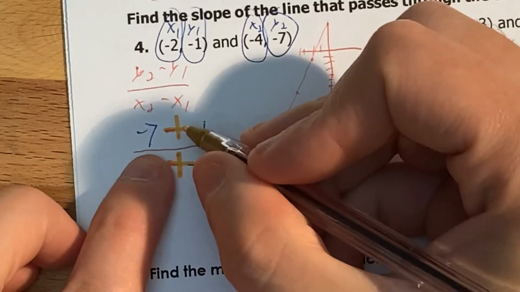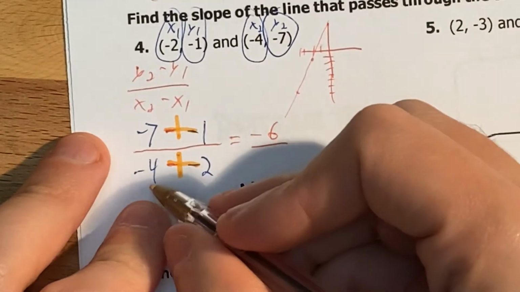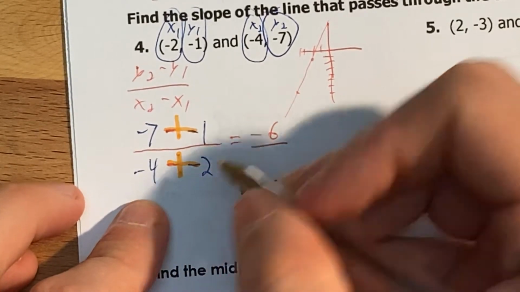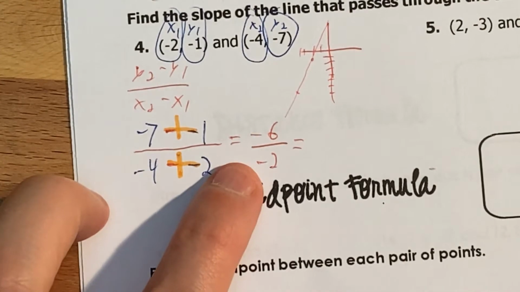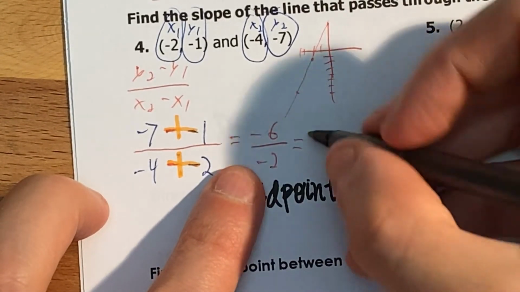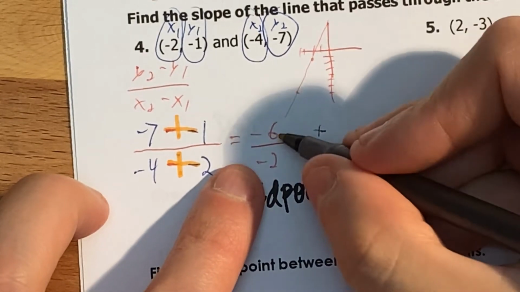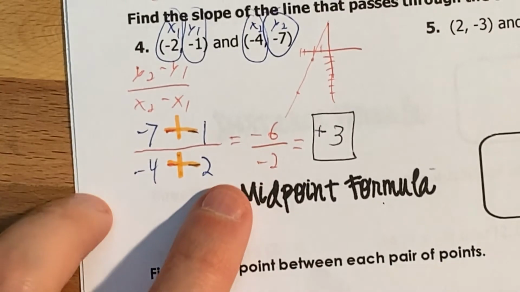So a -7 plus 1 is -6. And a -4 plus 2 is a -2. And then that simplifies. A negative over negative turns positive. And then 6 divided by 2 is 3. So the answer is +3.